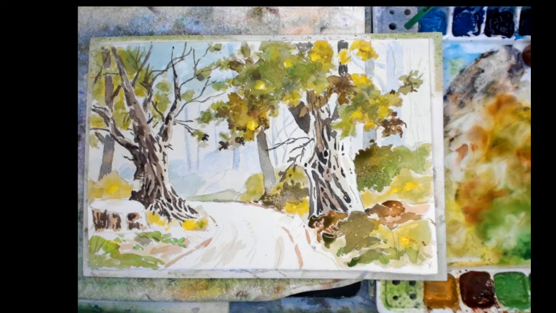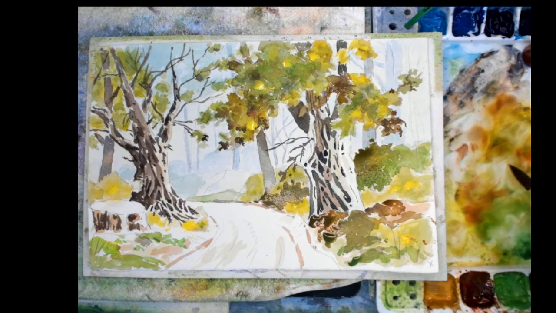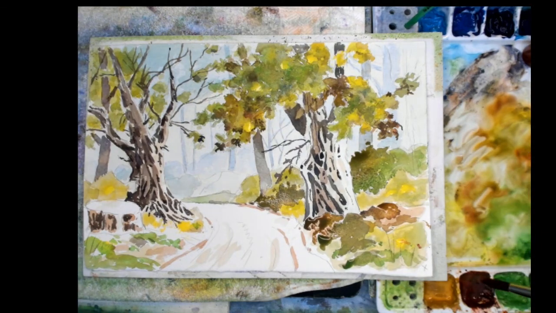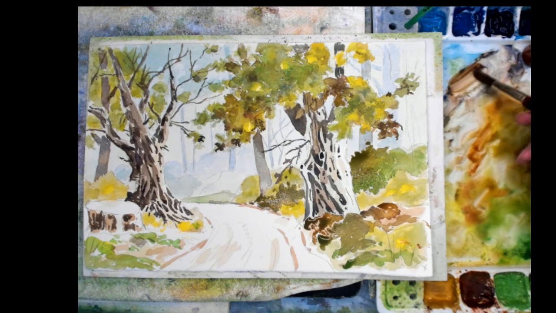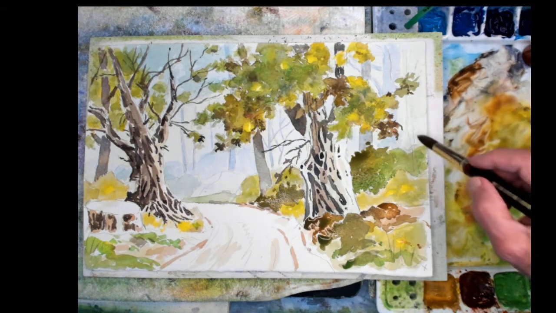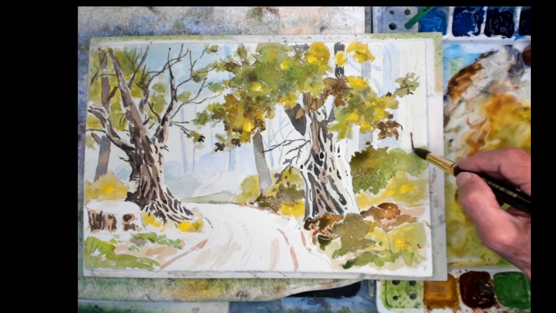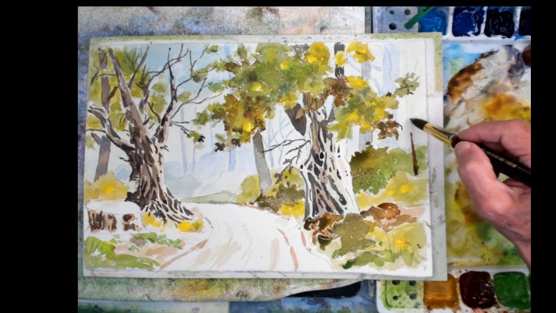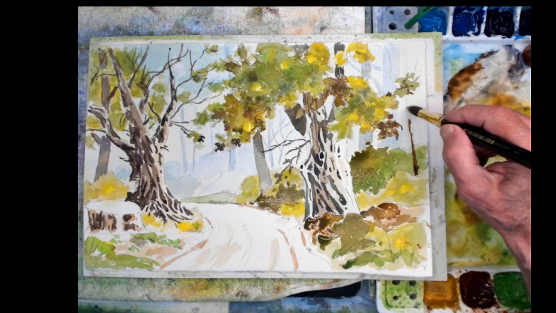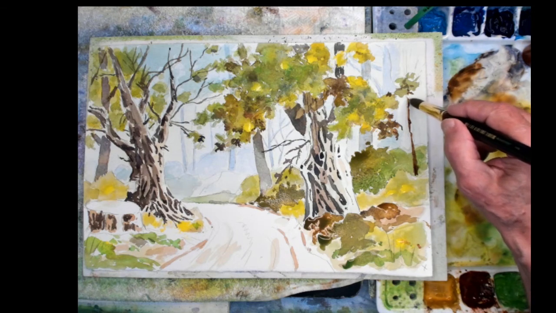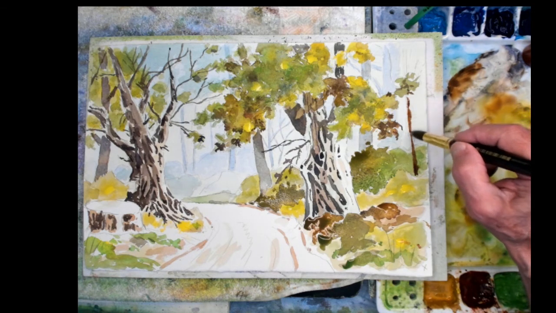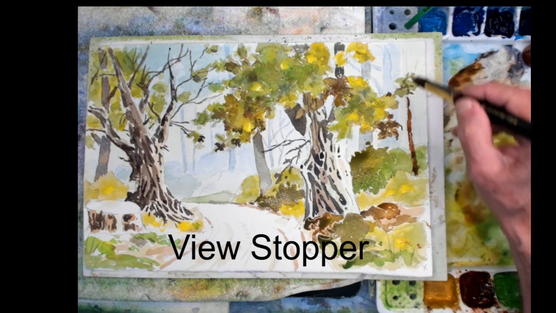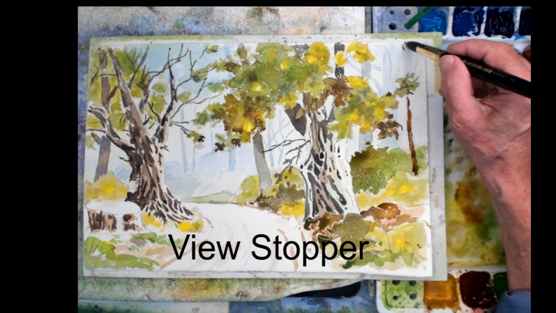Here I'm thinking about what I'm going to do next. Now I'm looking off to the right over here, and I see that my eye is going out to the right side of the painting. So I'm going to add an element. I really call it an eye stopper, because this will stop the eye from going out. So I'm going to add a small tree over here on the right side. And it'll keep the viewer or the eyes from moving out to the right hand side.